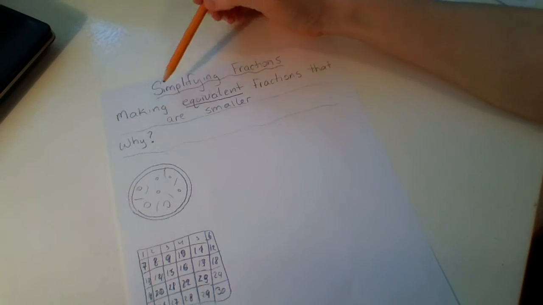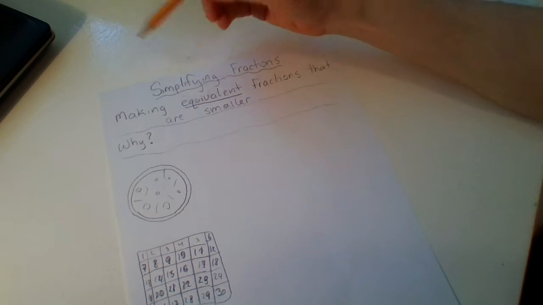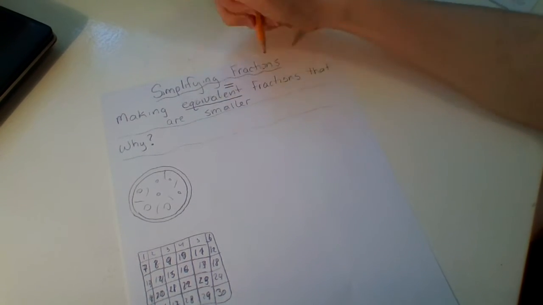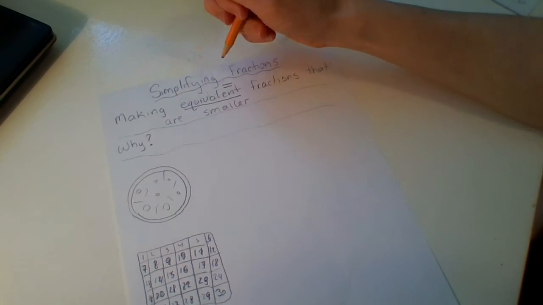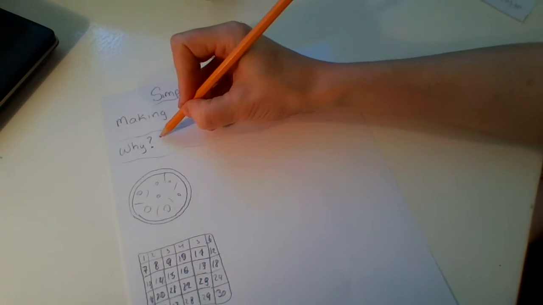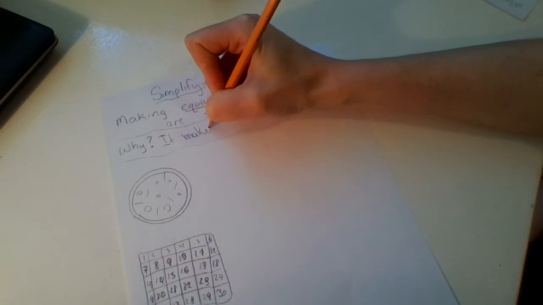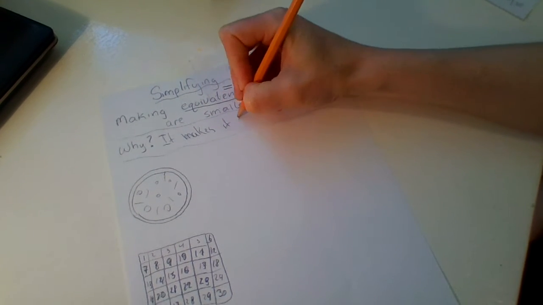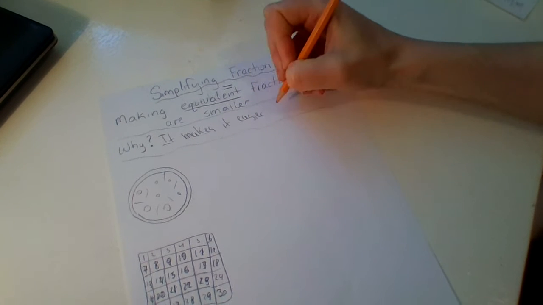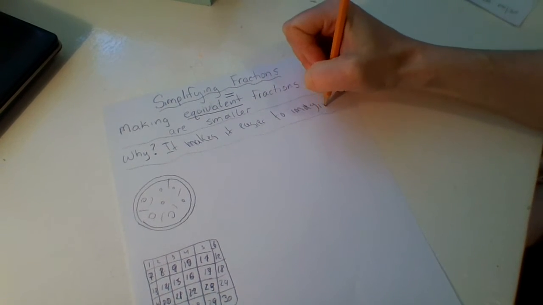So simplifying fractions. It's when we're making equivalent, remember that means equal, fractions that are smaller. Why do we do that? Why would we want to do that? Because it makes it easier to imagine. It's just easier to think of it that way.